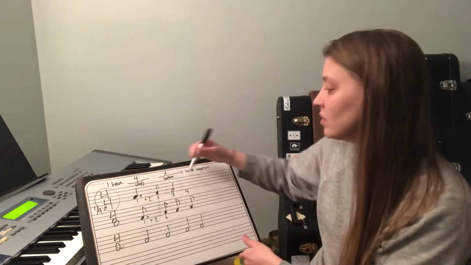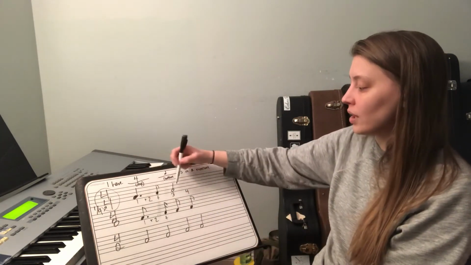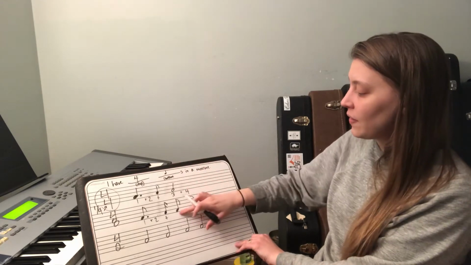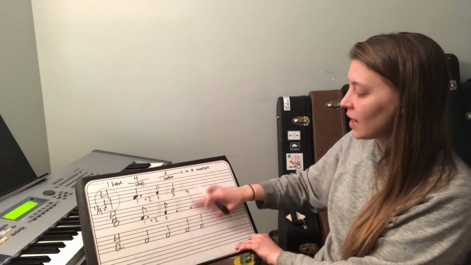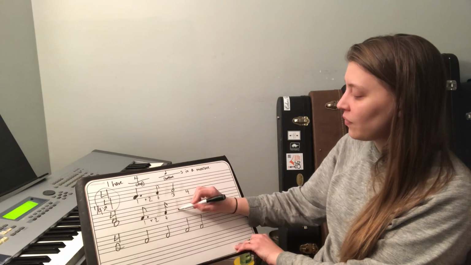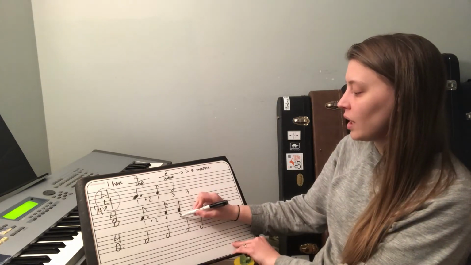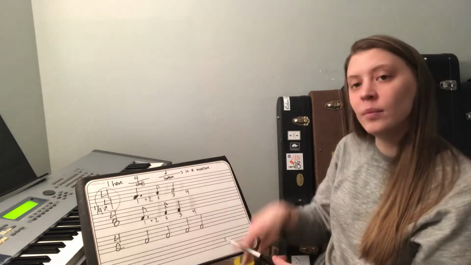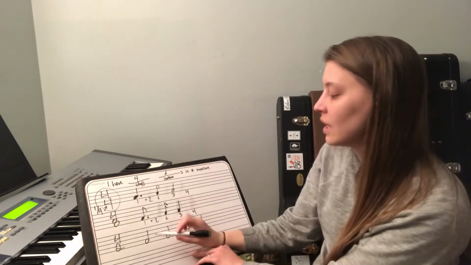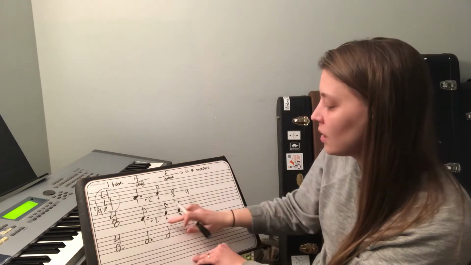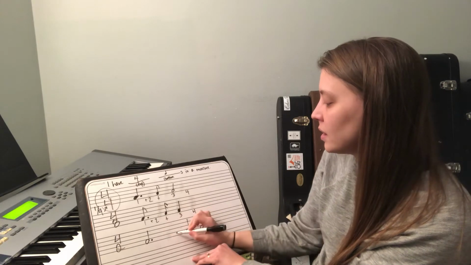Now, if this note up here in 4/4 lasts for 2 beats, this has to last for 2 beats, which now equals a quarter note. 3, 4, okay? Ta, ti, ta. Sound good? Same thing down here, looks like this. Ta, ti.